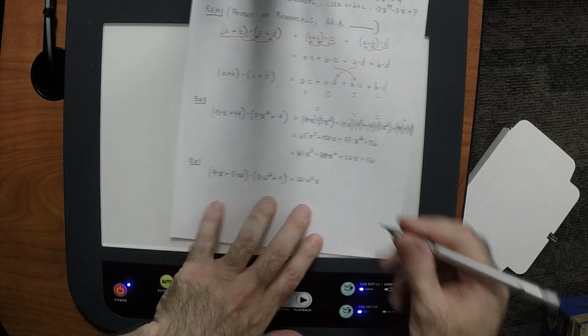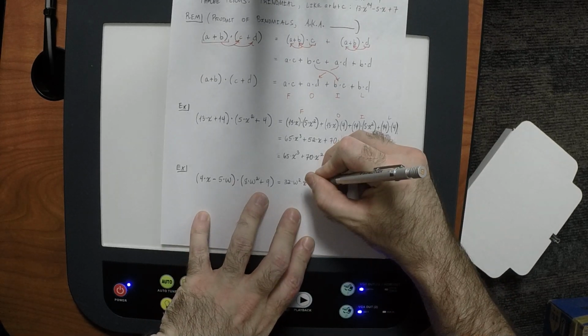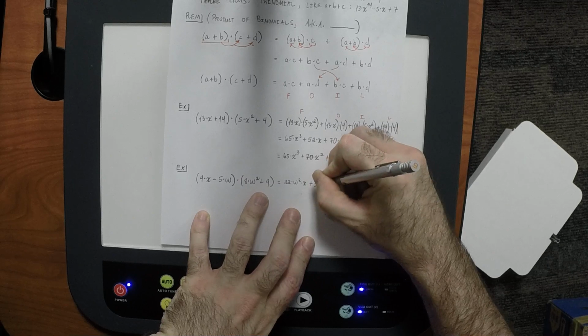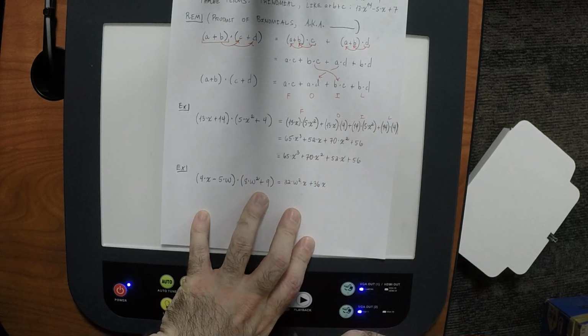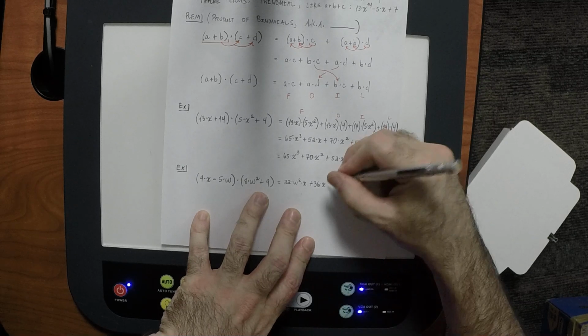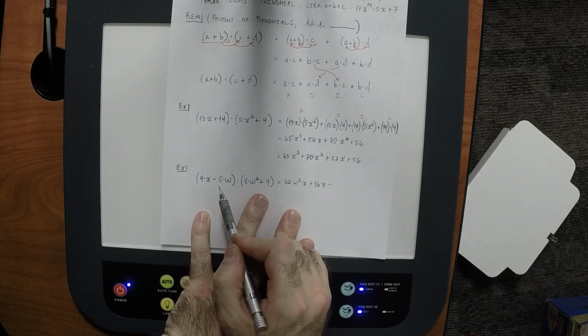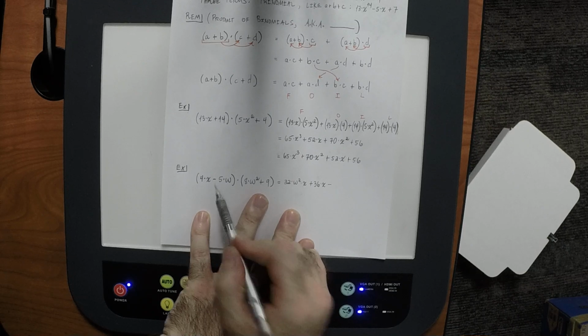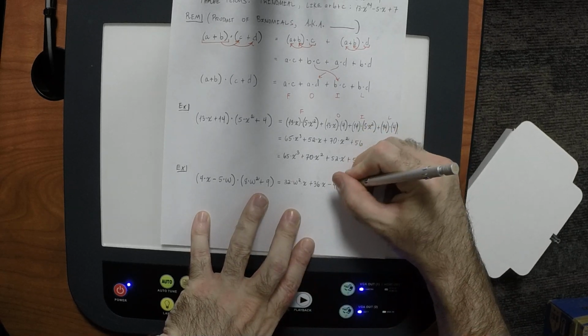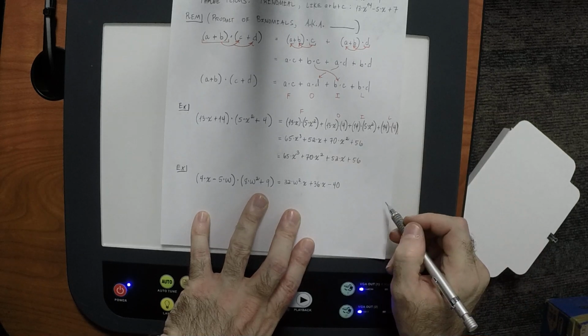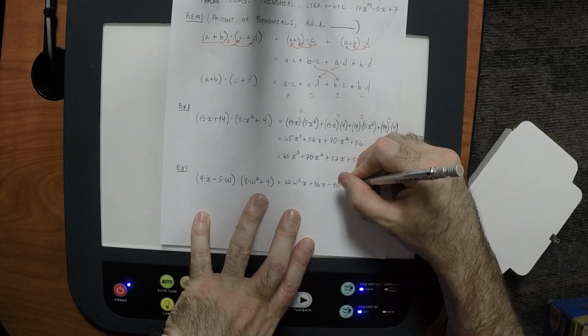So F, and then O would be what? 36x. The I term would be what? Negative 40. Right, so now we have to subtract, because that's a negative 5. So that'd be 40, yes. And what is the other bit? w cubed.